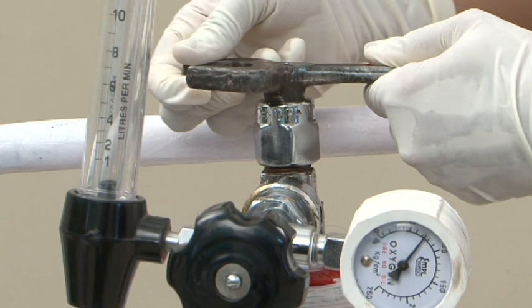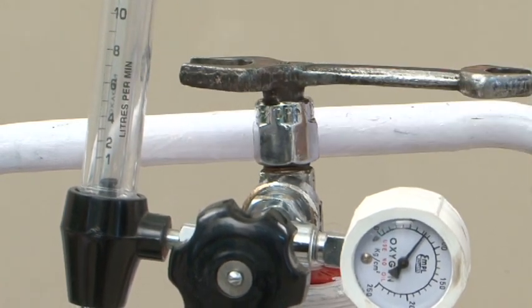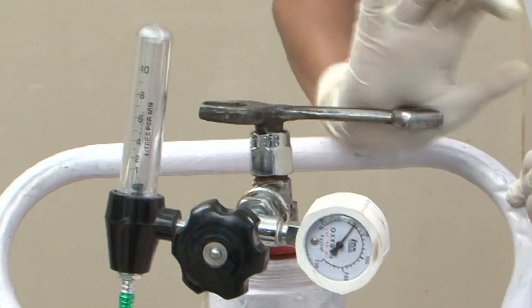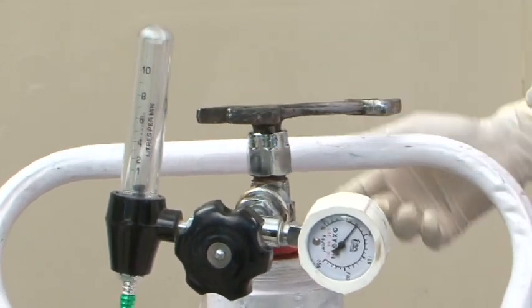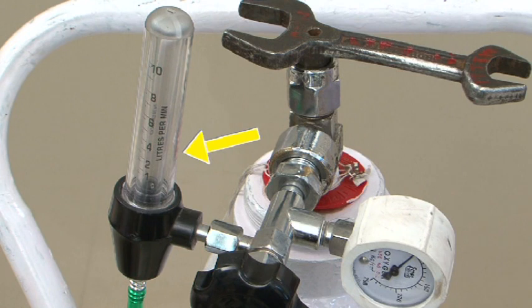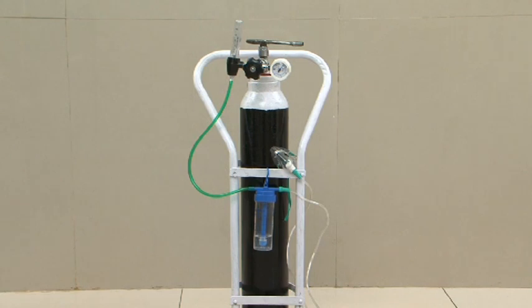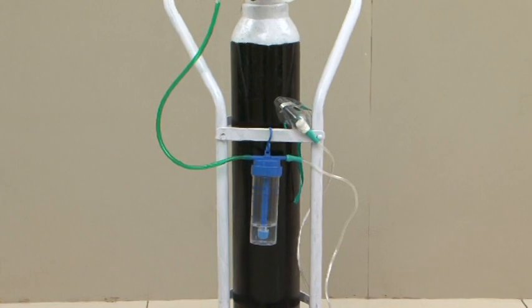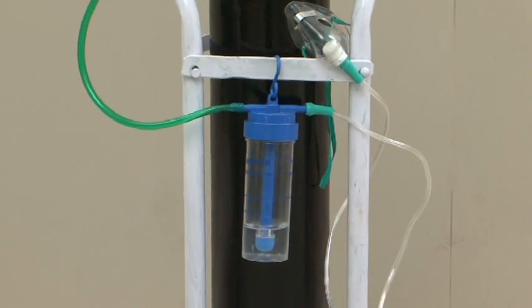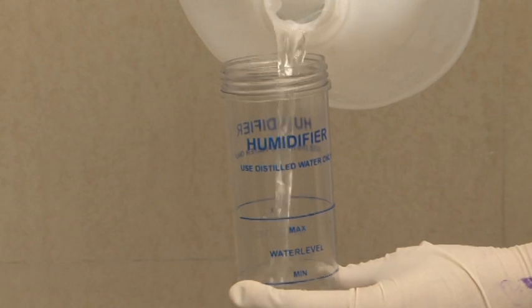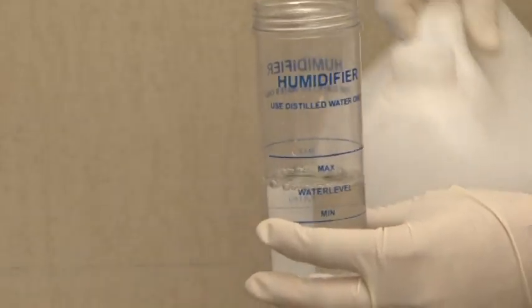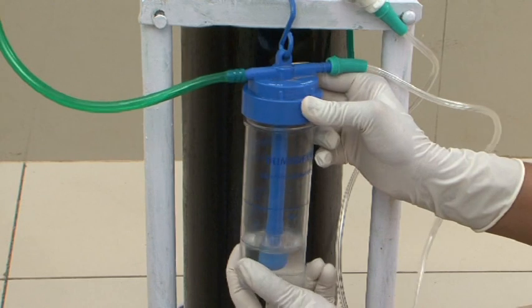Gently tighten the regulator. Do not use excessive force. If too tight, it may need a wrench. A flow meter is connected to the regulator to control and monitor the flow of oxygen. The flow meter should be vertical. As oxygen in the cylinder is dry, humidification prior to use is necessary. For this, fill the humidifier with distilled water up to the mark on the bottle attached to the flow meter.